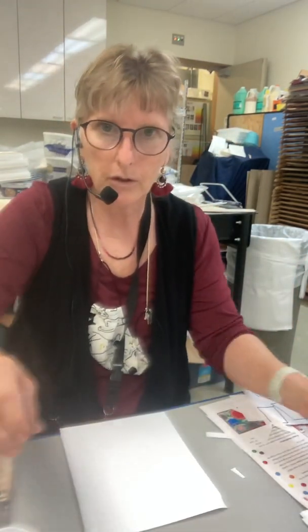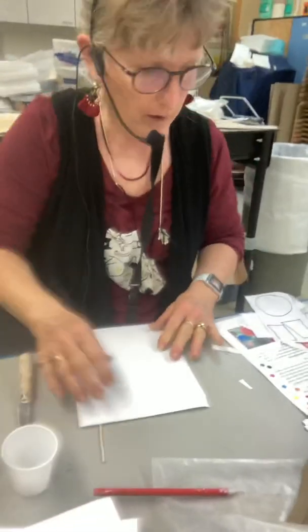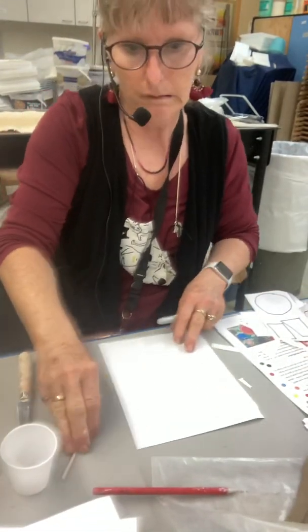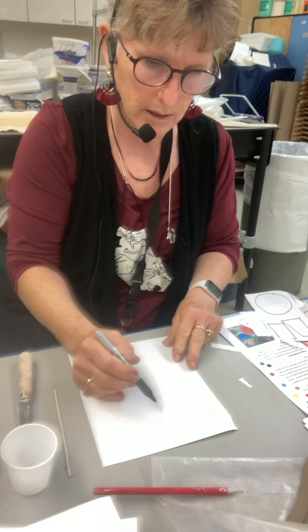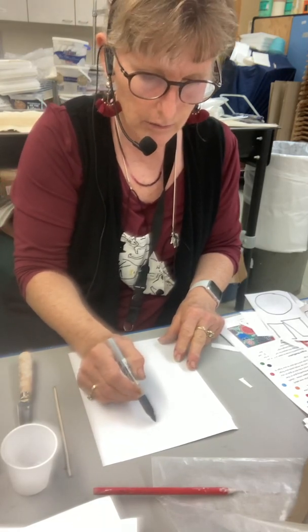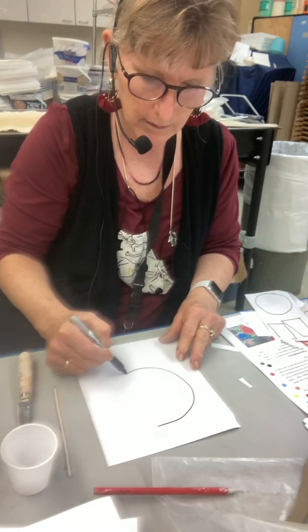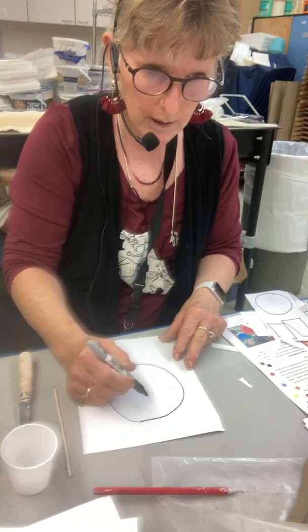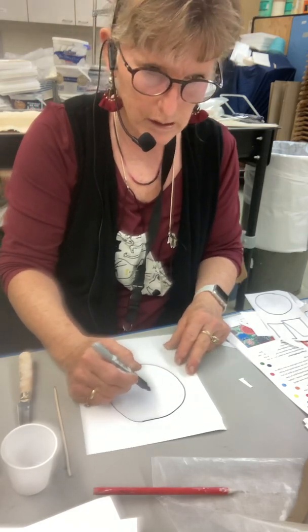So this would be your base. I'll move my camera down a little bit. You're going to create a skull. So I'm going to do my base. And you know what? I think I'm going to do a circle base. So this will be my base. And now I'm going to draw a skull.